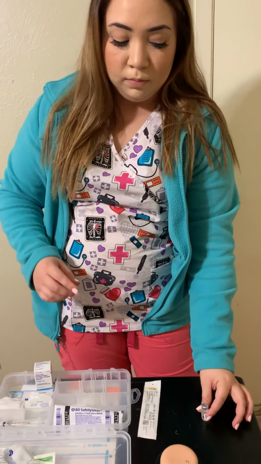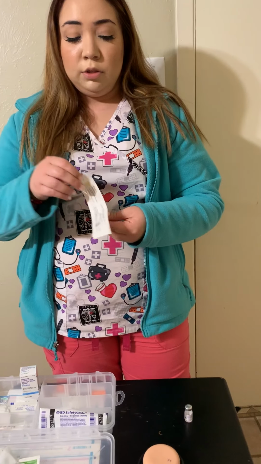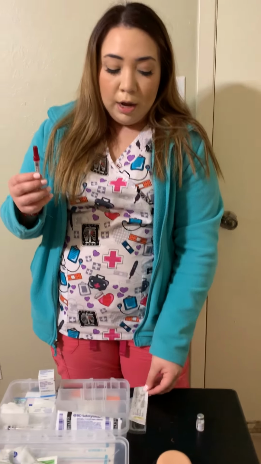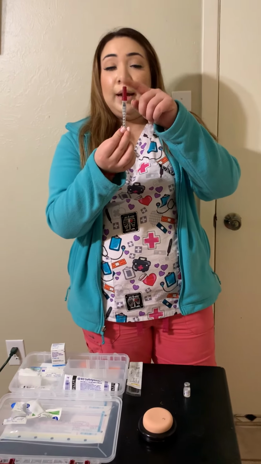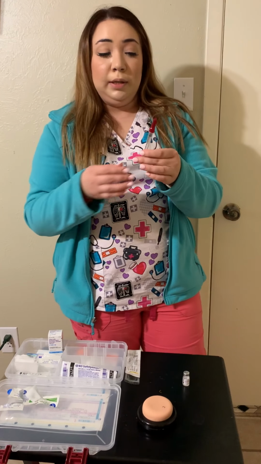Okay. And we'll let that air dry. So we're going to take our syringe. This is a tuberculin syringe. Normally, these are capped with red caps, meaning they are specifically for TB testing.